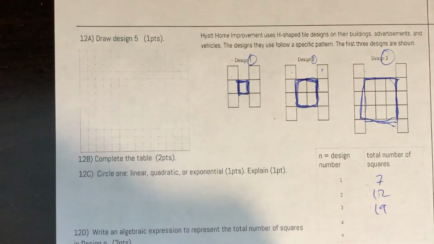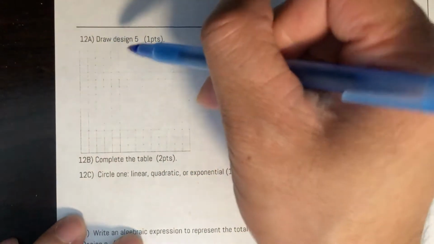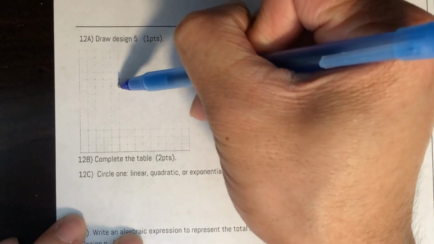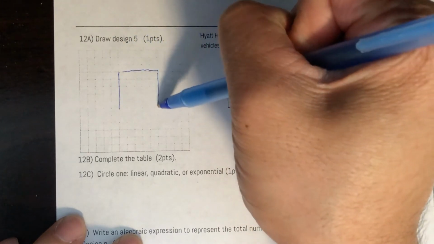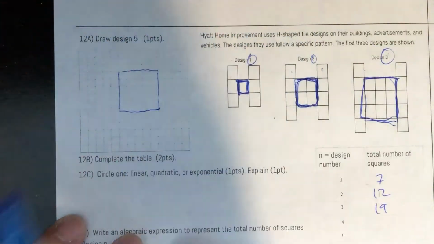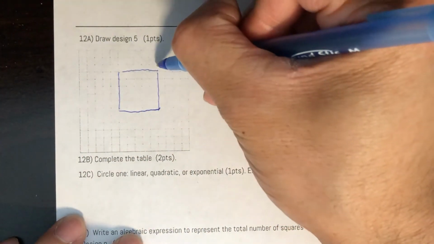Now, the first thing is to draw design 5. So I'm going to have to draw 5 boxes. 1, 2, 3, 4, 5. And then we're going to make the H.